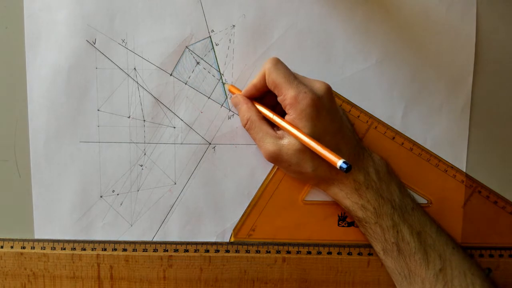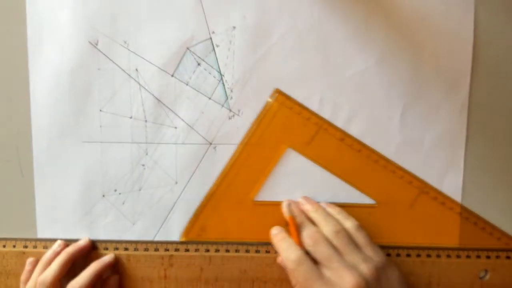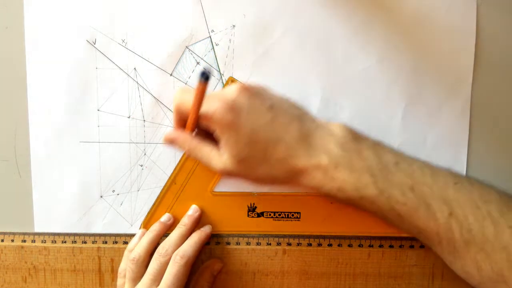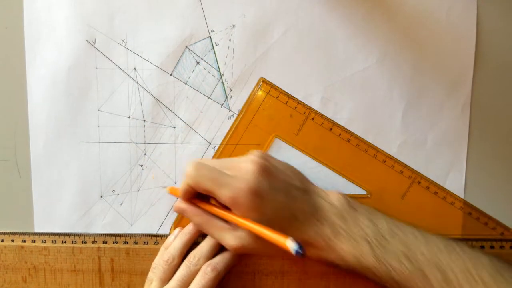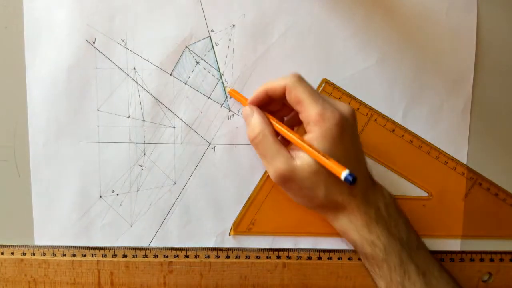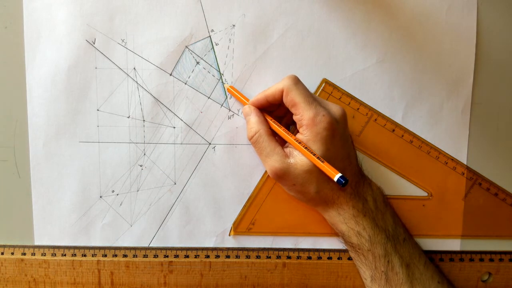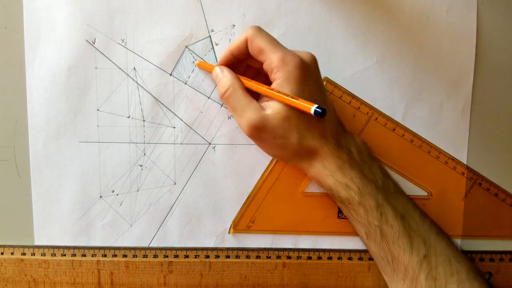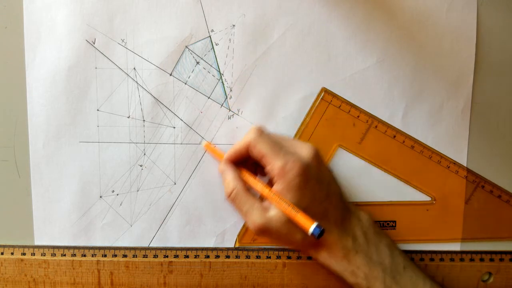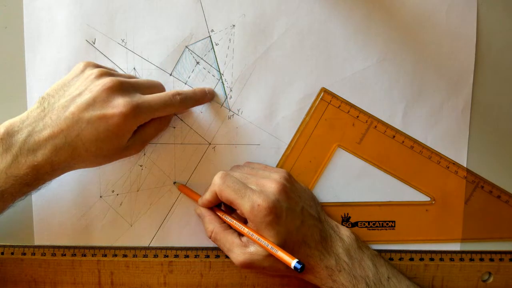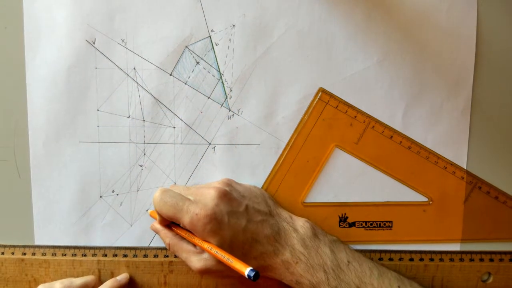So I've marked C as the actual height for the next one. So I take that point down there, which is this line. C occurs on the actual line connecting the two. So this line here, this line here, so that cut occurs there.